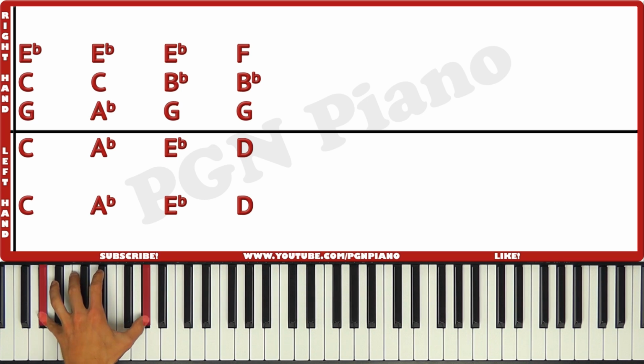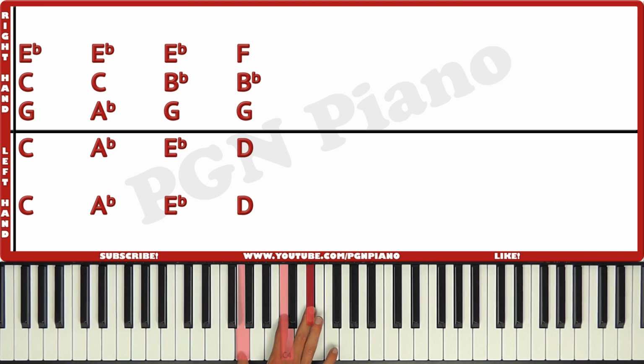C octave, A flat octave, E flat octave, and D octave in the left hand. Right hand plays G, C, and E flat; A flat, C, and F; G, B flat, and E flat; and G, B flat, and F. Ooh, what kind of chord is this? If you actually play the D, you can see that this is a G minor 7th chord, okay?